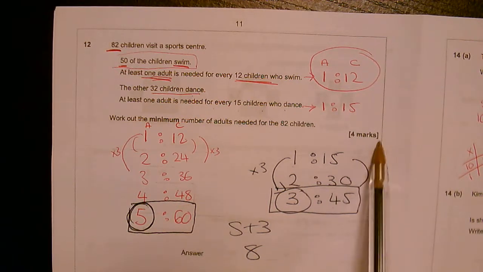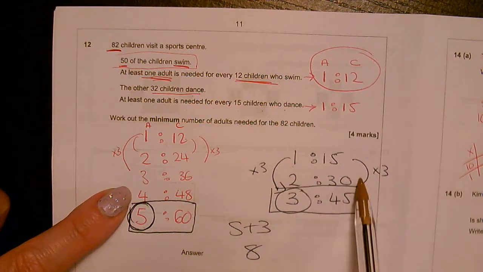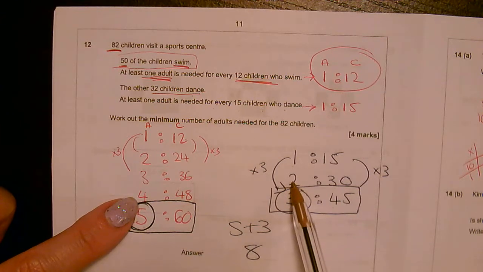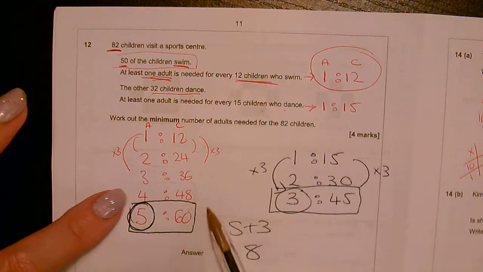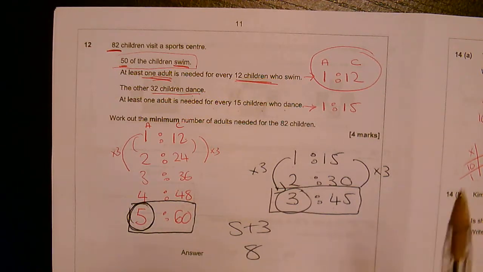If you misinterpret it, but you show this 4 to 48 and 2 to 30, and you think, don't worry about the other couple of kids, and put 6, you pick up some marks, but not all the marks, because in real life we have to have more than enough adults to supervise, not, we'll just leave those 2, it doesn't matter, we'll squeeze them in. Health and safety, I'm afraid.